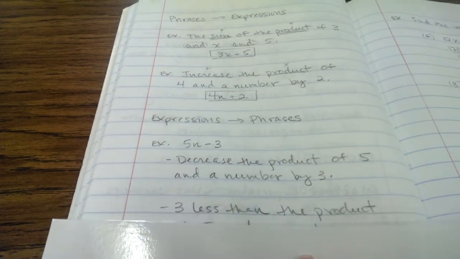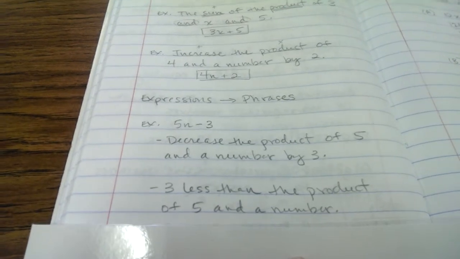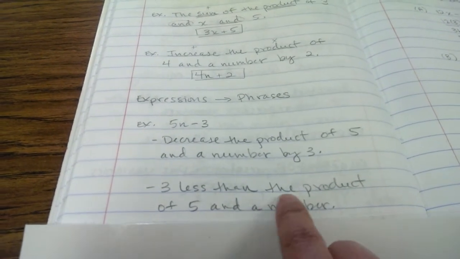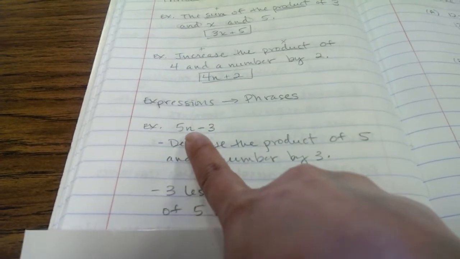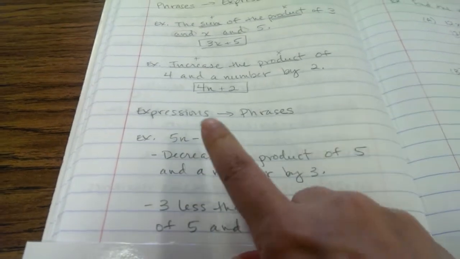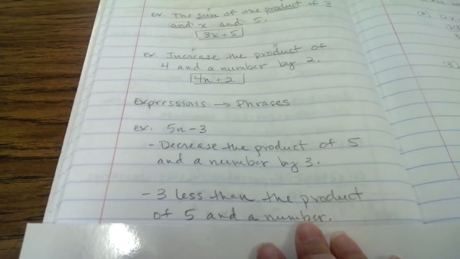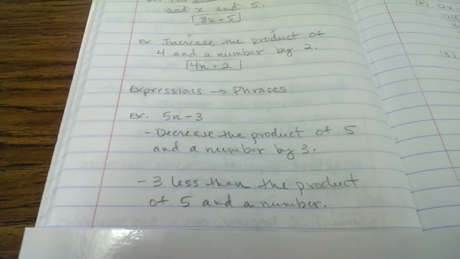Okay. Another way to say that would be 3 less than the product of 5 and a number. So first find the product of 5 and a number, which is what we did there, and then 3 less than that would be minus 3. So as you can see, one expression has more than one phrase that goes with it. And there's more, but these are the 2 that I came up with.